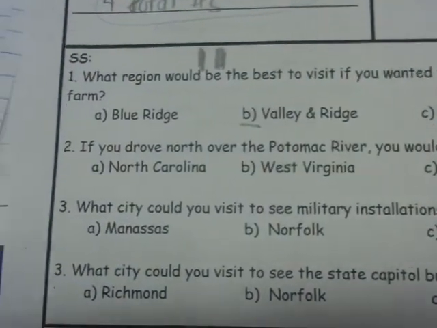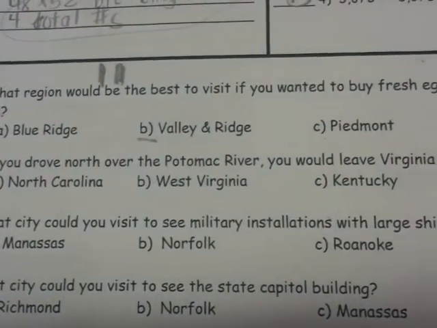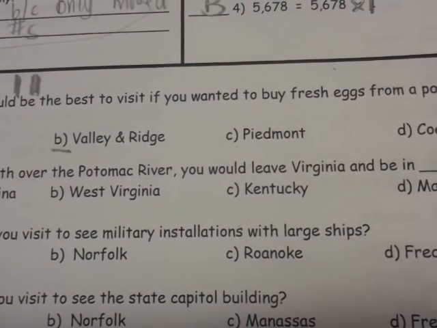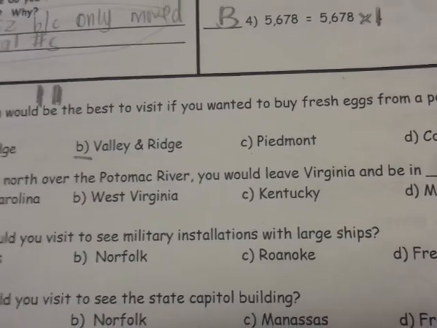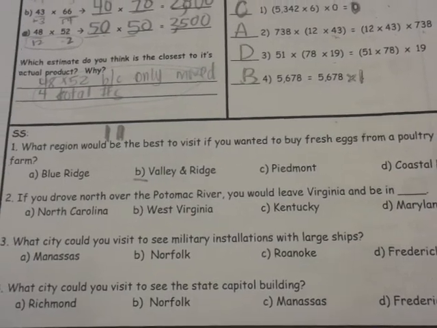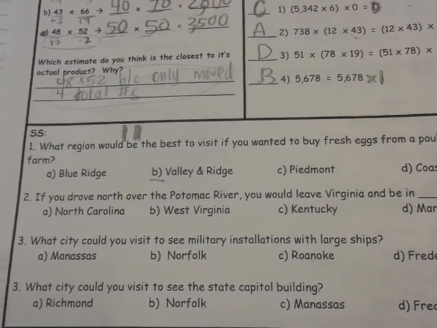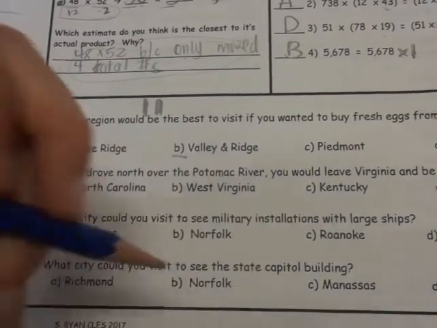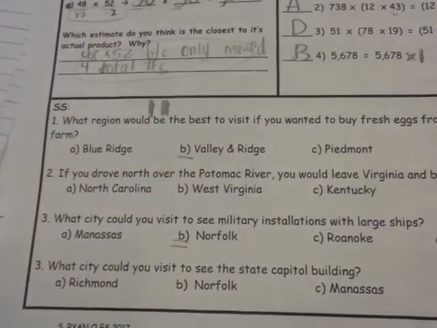Number 3. What city could you visit to see military installations with large ships? So this is in the coastal plain region, and it's a very important city for military bases, especially the Navy. That big city is Norfolk.